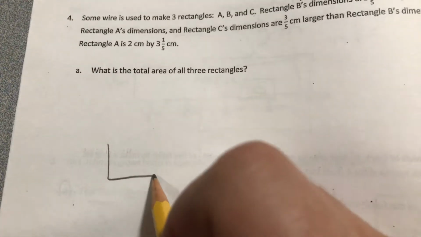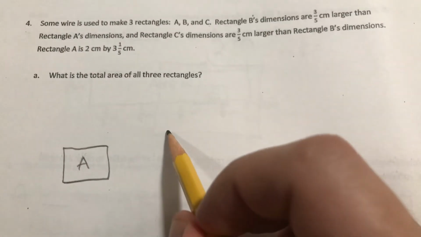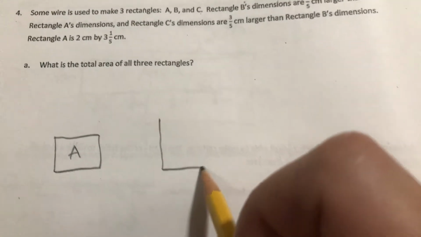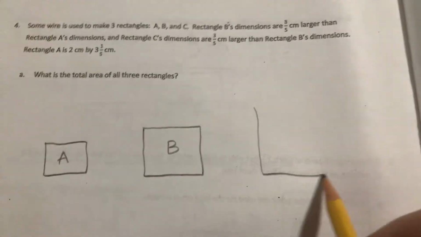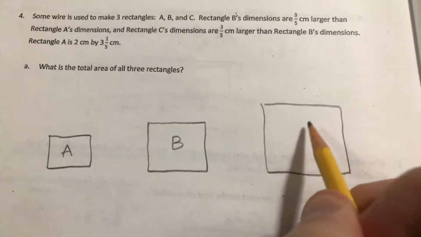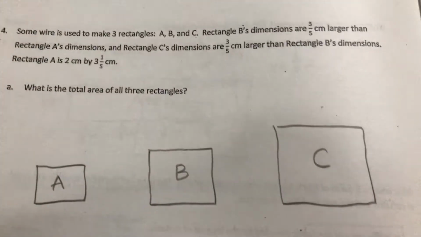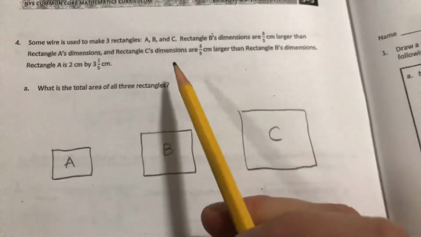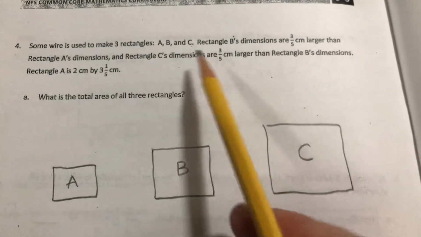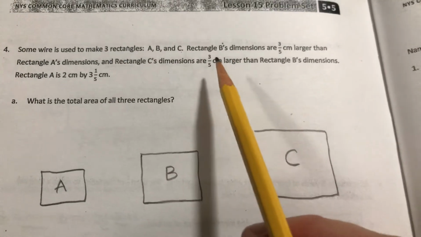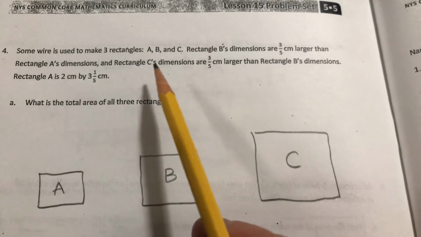And if you have room on your paper, I want you to draw your rectangles like so, progressively getting a little larger. All right. It says, and this is a perfect story problem where you actually have to read the whole thing and figure out what comes first, because the first piece of information you might not need until the last sentence.